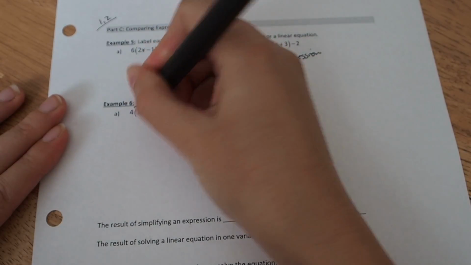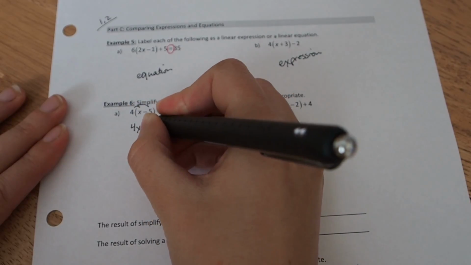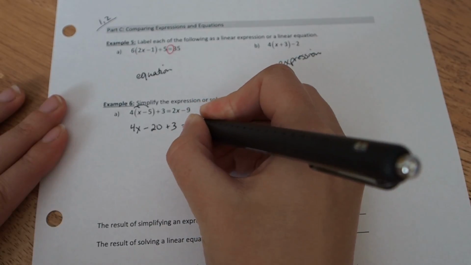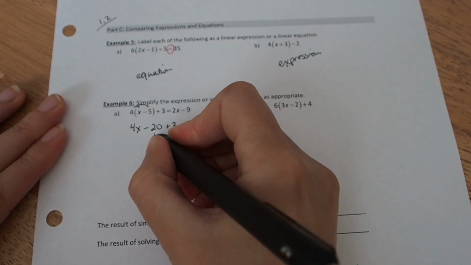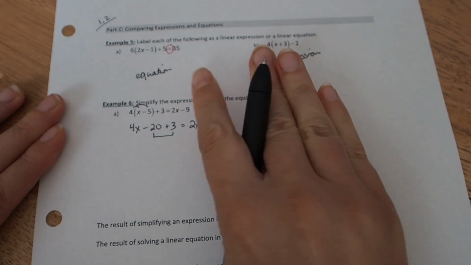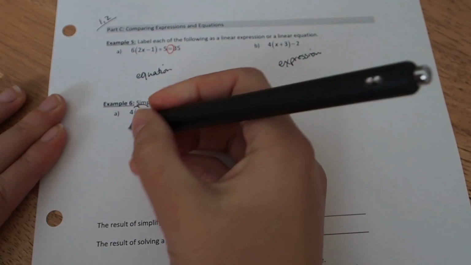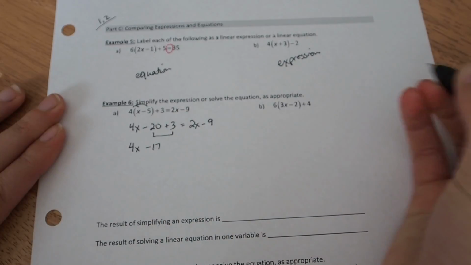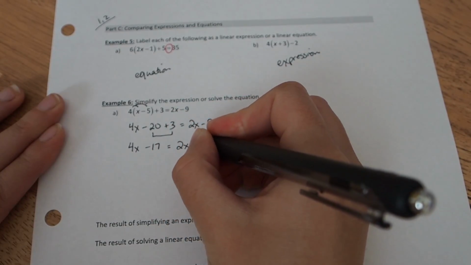I use the distributive property, so it's going to be 4 times x is 4x, minus 4 times 5 is 20, plus 3 equals 2x minus 9. I'm continuing with simplify steps right here because the individual sides are not simplified. So an individual side is still an expression. So I'm going to simplify that side. It's going to be 4x minus 17, since negative 20 plus 3 is negative 17, equals 2x minus 9.